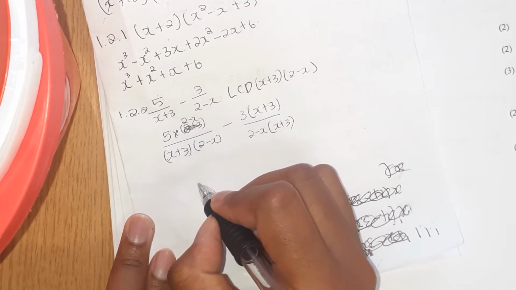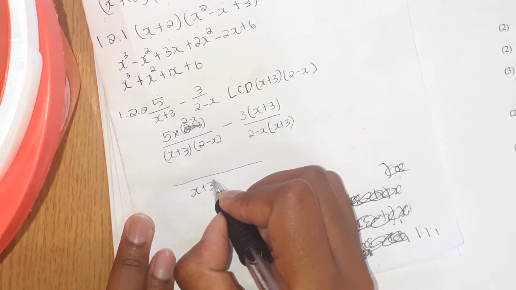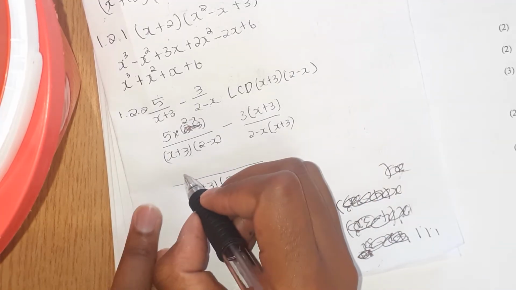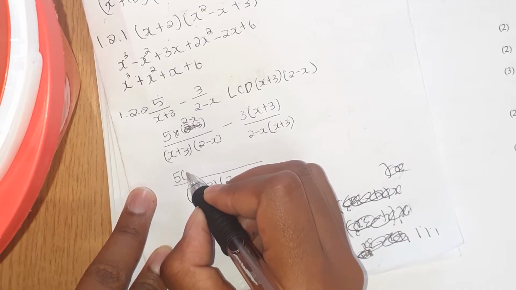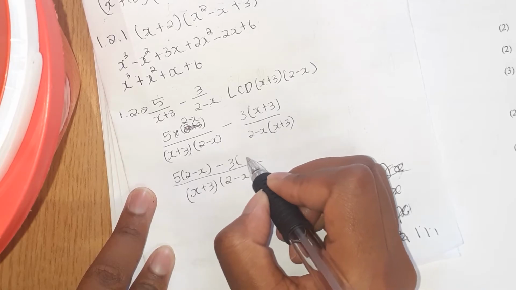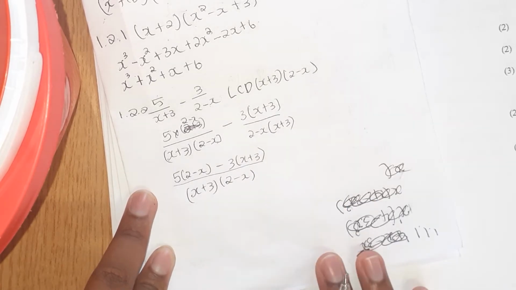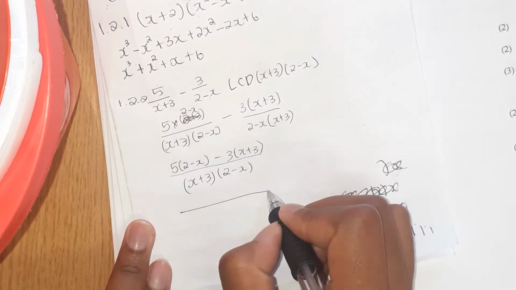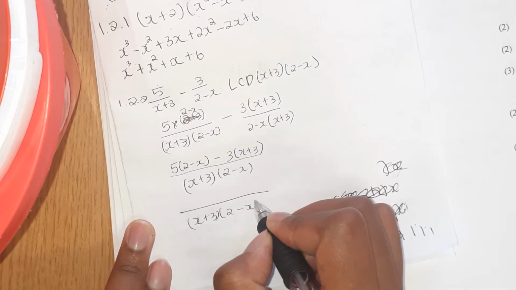Now we can say the denominator is x plus 3 and 2 minus x, and then here we have 5 and 2 minus x minus 3 into x plus 3. So here we are. We will multiply that. We still have x plus 3 at the bottom. We still have 2 minus x here.